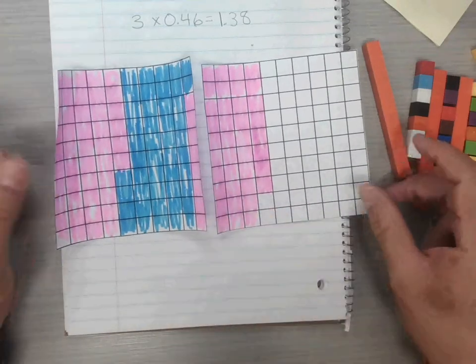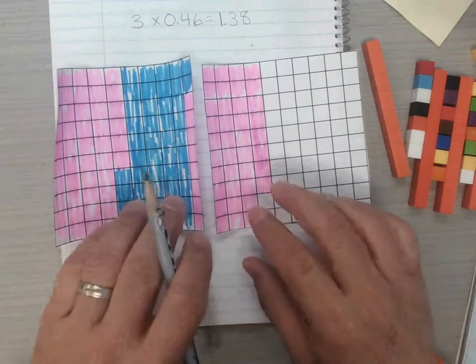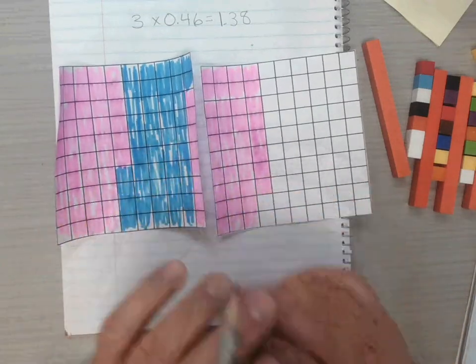Now, after you color these guys in, cut them out and you can glue them into your journal.